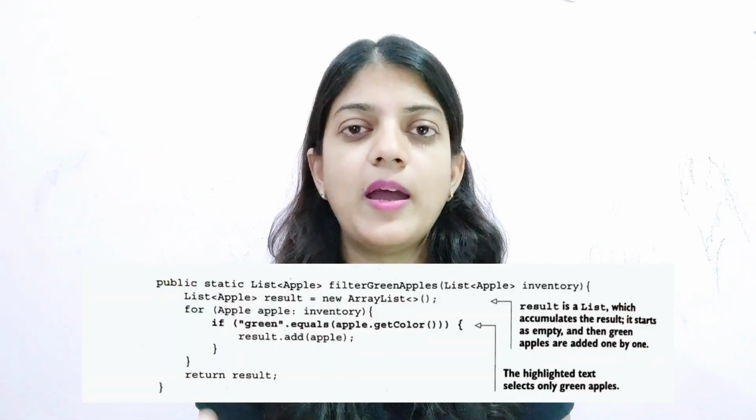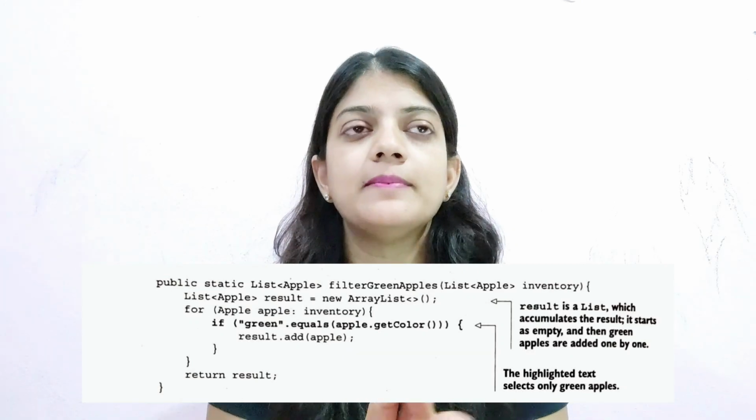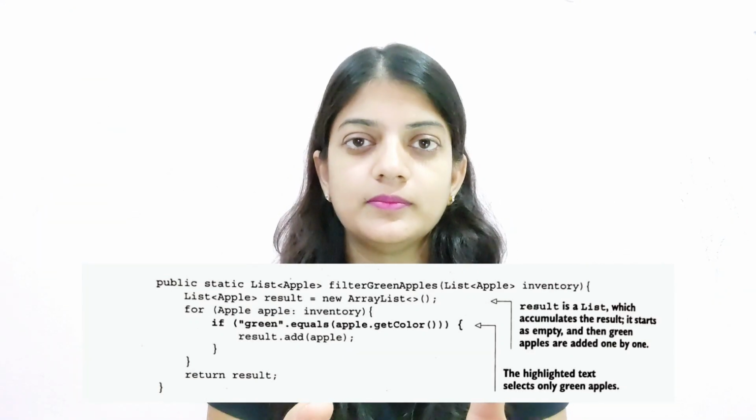So this is one thing for introducing what we call method references. We refer to these methods and then pass those method references around. Let us see one example. Suppose you have a list of apples. Initially you have to filter this list of apples by some color.